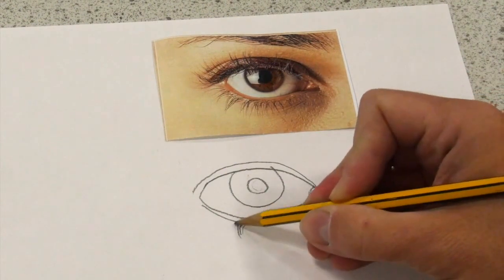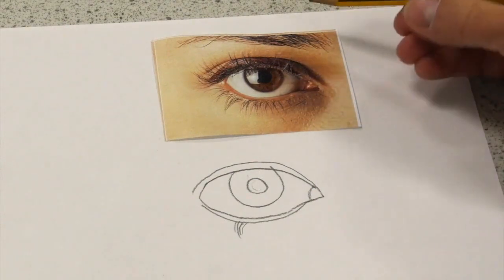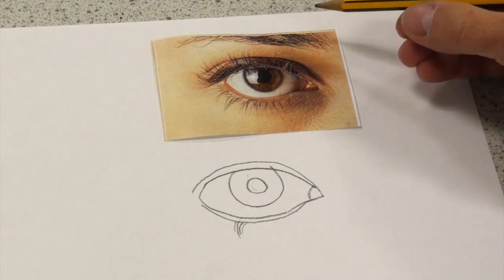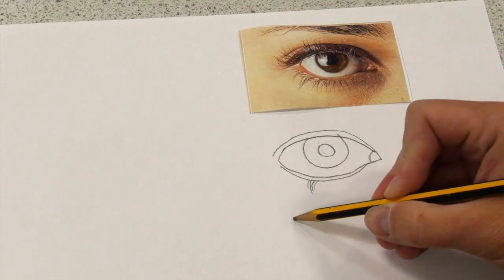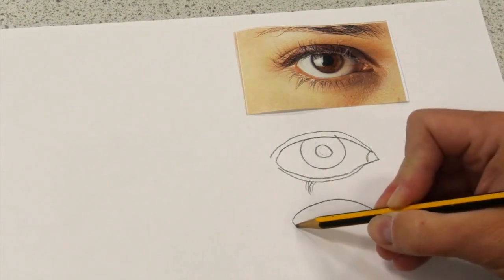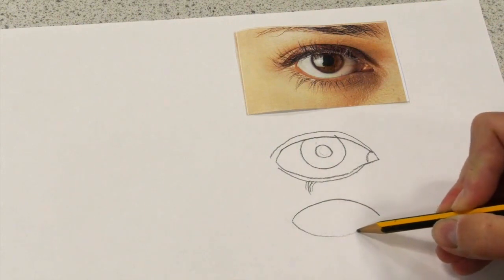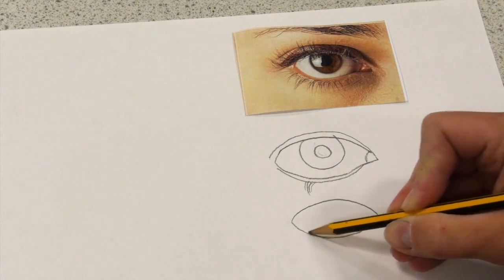Now, before one goes on to the shading part, if one was to draw a different type of eye, if the eye was slightly narrower, it would still be that rugby ball shape, which curved up on the inner edge like that.